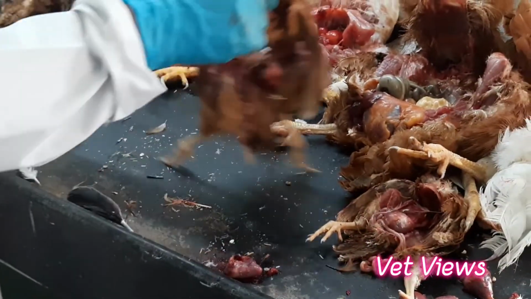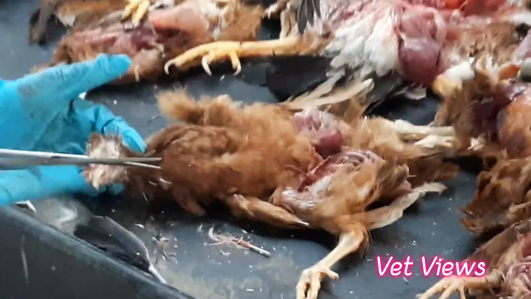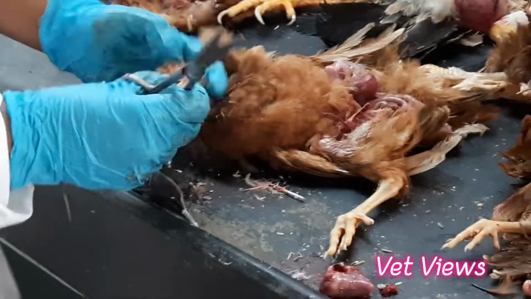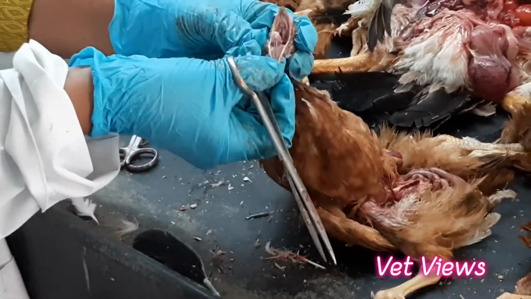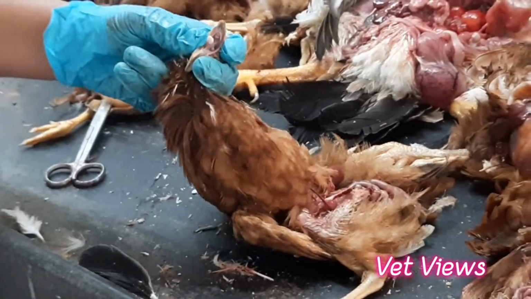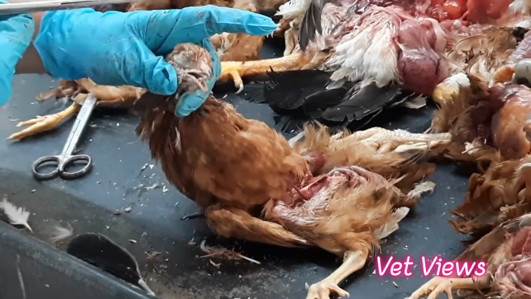Then coming to the top part, the upper respiratory tract, how to examine. This is the beak. Just open the beak, check the tongue and other lesions in the mouth. Sometimes in pox, there are two forms. One is the dry form, another one is the wet form. In the dry form, we will see the pox lesions only in the combs and wattles.